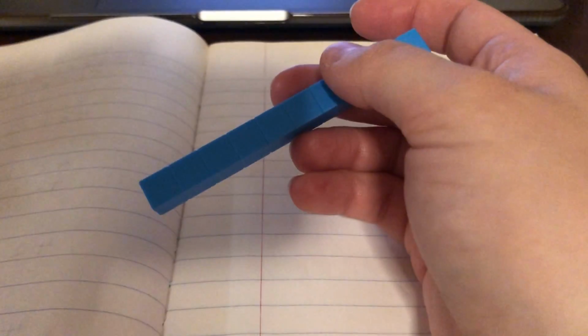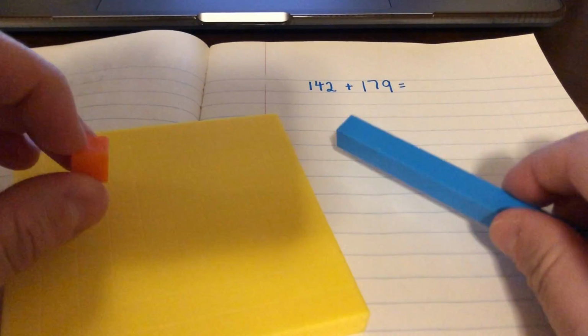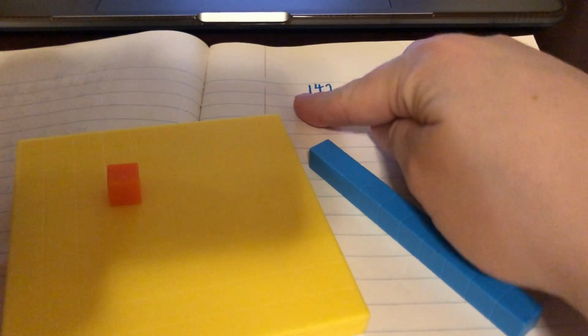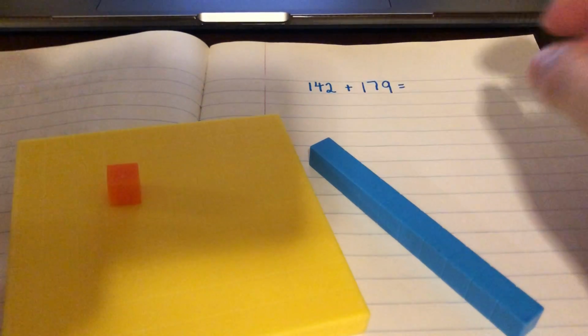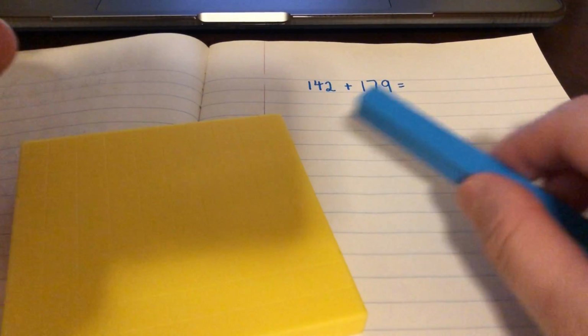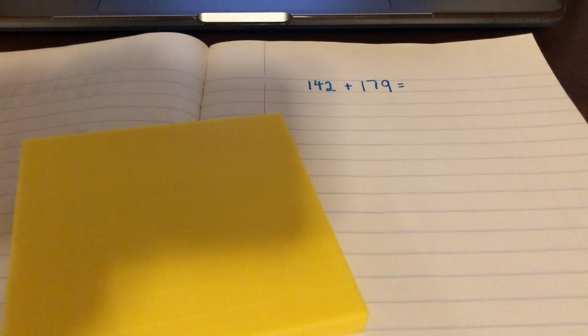You can either use your base 10 blocks that you were given by school to add these two numbers together, or you can make base 10 pictures by drawing them yourself to represent each number and then add them together. So I'm going to show you how I would solve this problem using both ways. In order to use blocks to solve this problem, I would start by making the first number. The first number is 142.